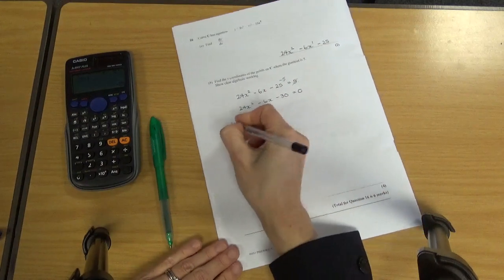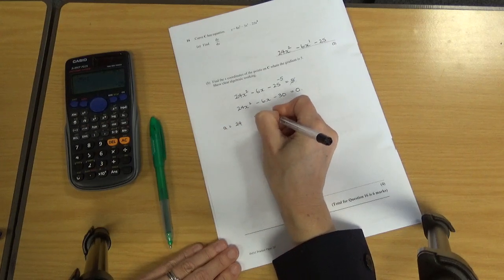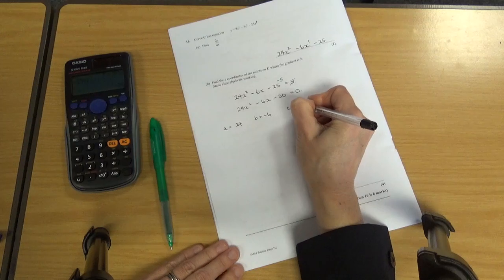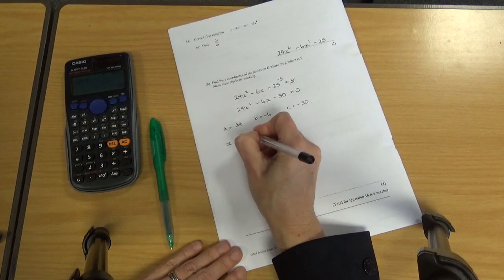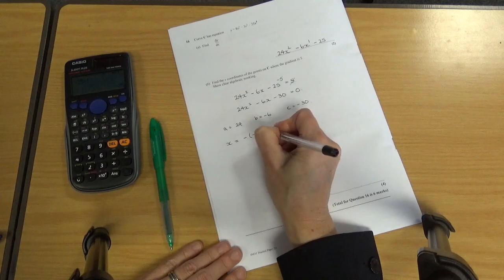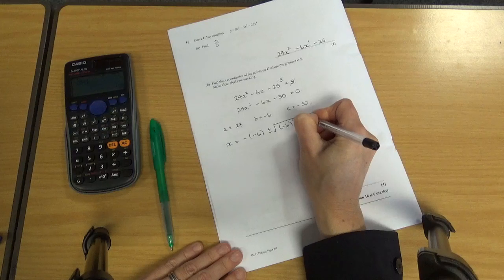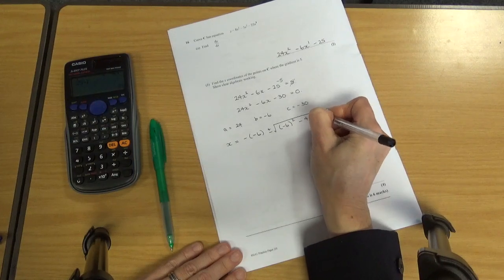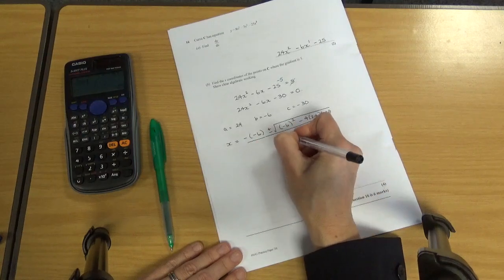I've got a quadratic formula, so a is 24, b is negative 6, c is negative 30. So the quadratic formula is negative b plus or minus the square root of b squared minus 4ac, all over 2a.